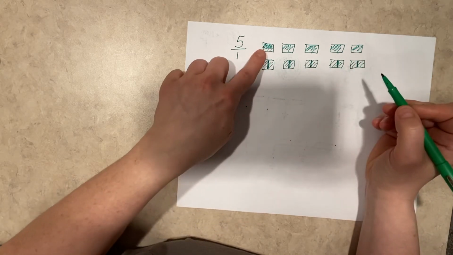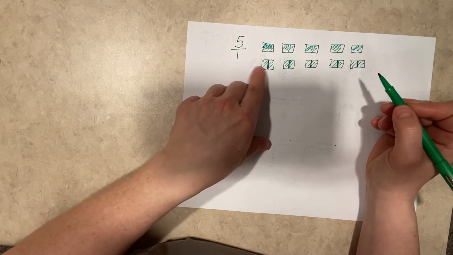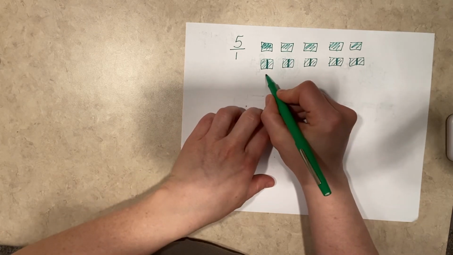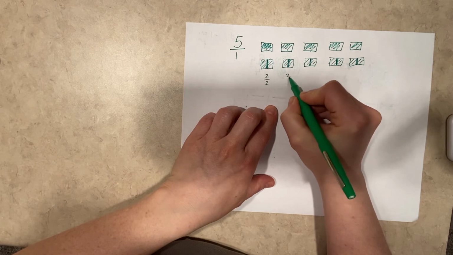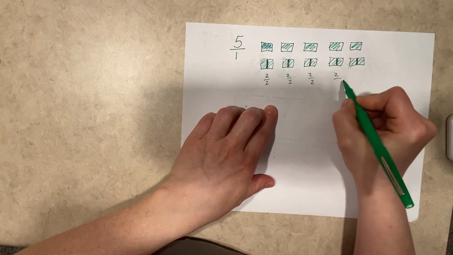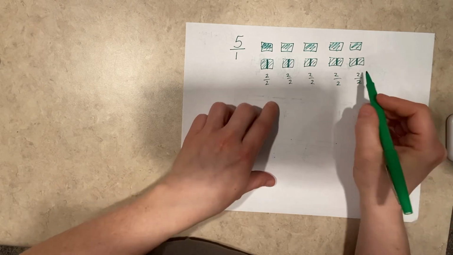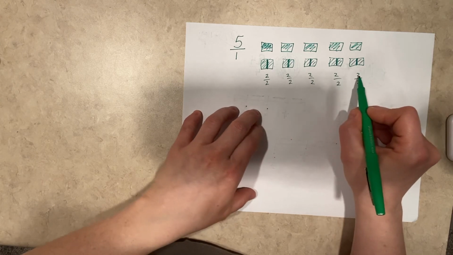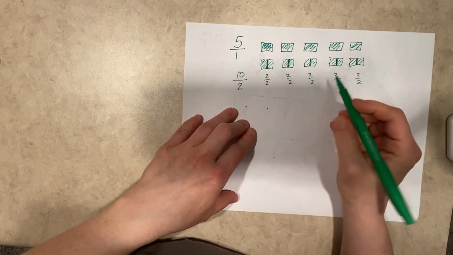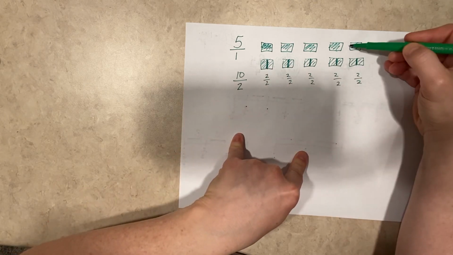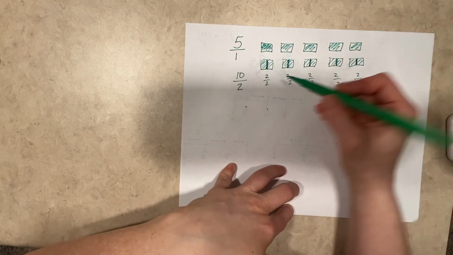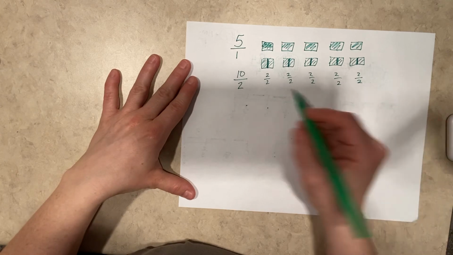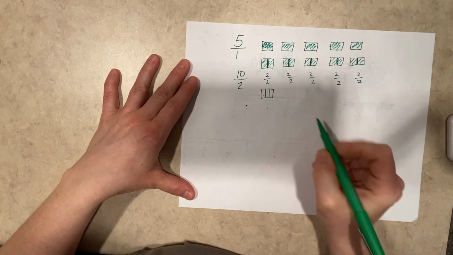So instead of working with one whole, we're working with halves, right? So here I have 2 halves, and I have another 2 halves. So 2 halves, 2 halves, 2 halves, 2 halves, and 2 halves. So all together, though, I have 2, 4, 6, 8, 10. So I have 10 halves, and it's still equal to my same 5 wholes. So these 2 fractions would be equivalent to 5. You could kind of repeat that process if you did it into thirds as well.